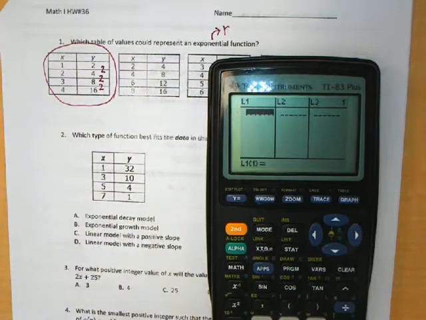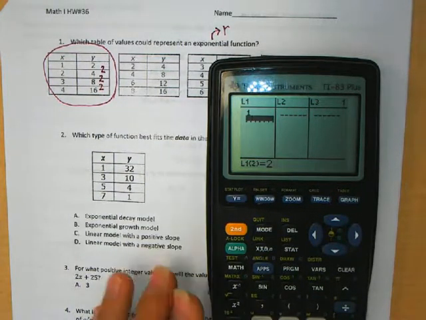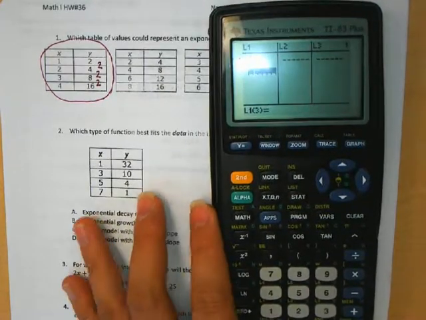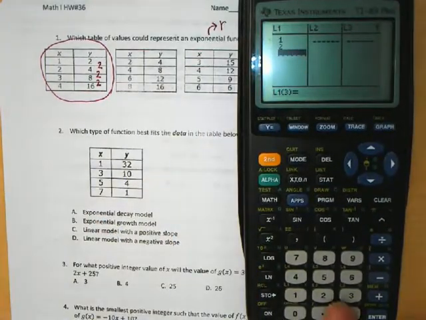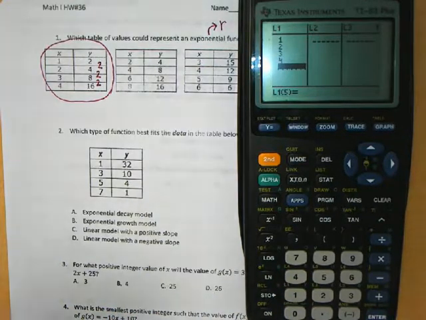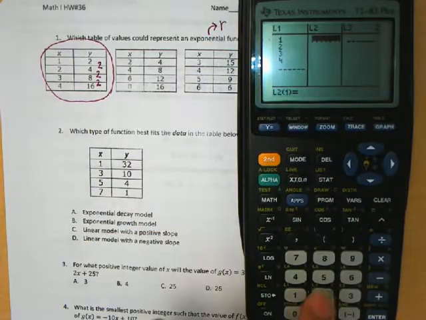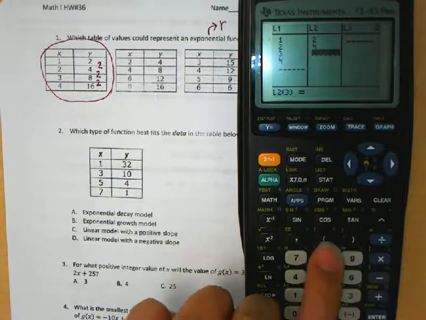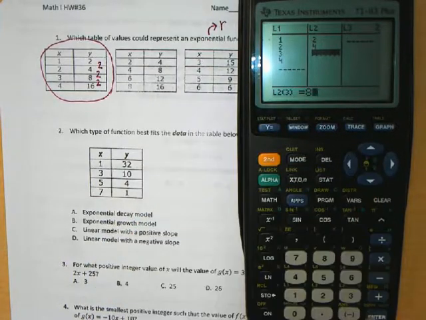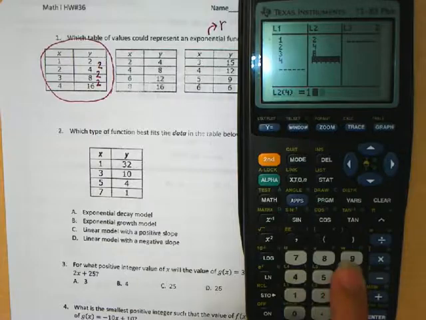So my X values are 1, enter, 2, enter, 3, enter, and 4, enter. Then when I want to type the Y values, I can press the button on the right, 2, enter, 4, enter, 8, enter, and 16, enter.